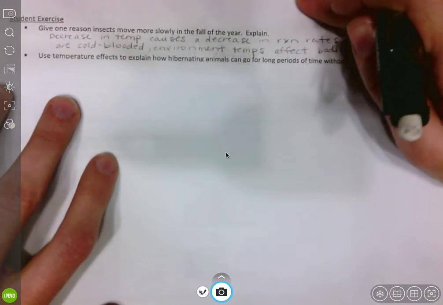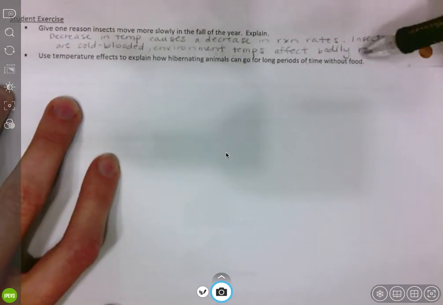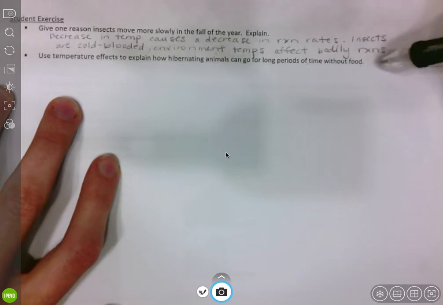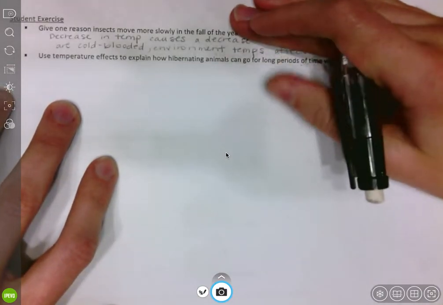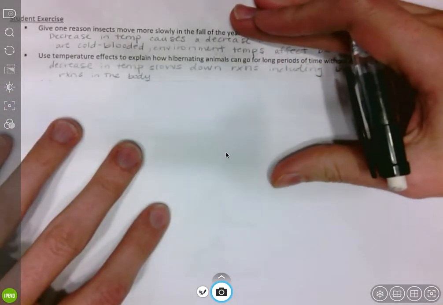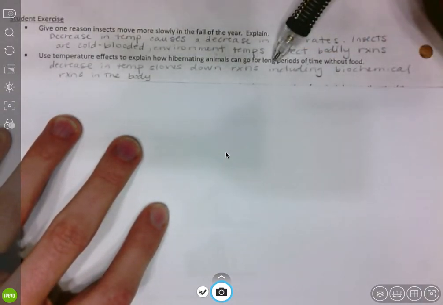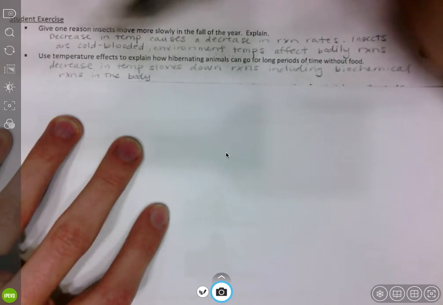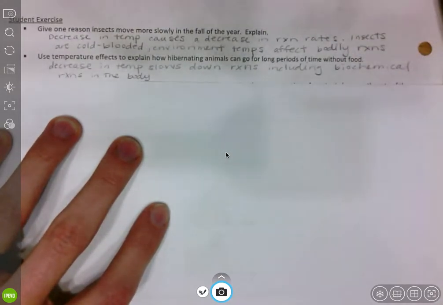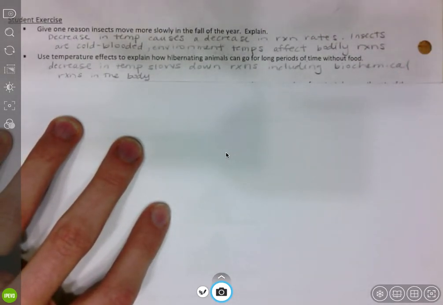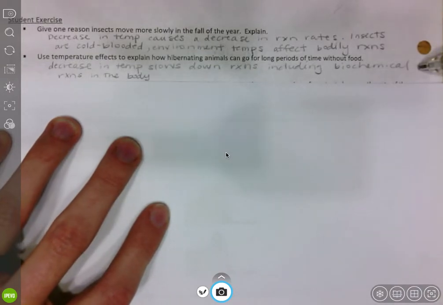All right. Use temperature effects to explain how hibernating animals can go for long periods of time without food. So same thing, temperature. So if we have a decrease in temperature, we're going to slow down the reactions in our body, including the biochemical reactions in the body. So decrease in temperature slows down reactions, including biochemical reactions in the body.